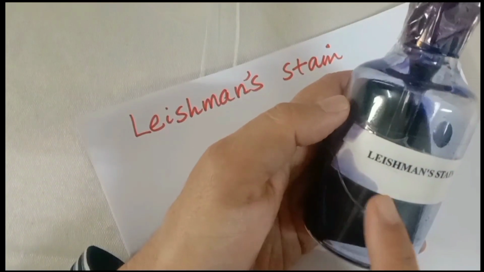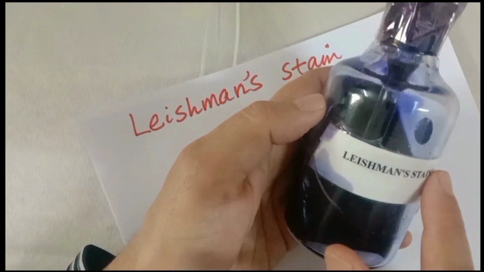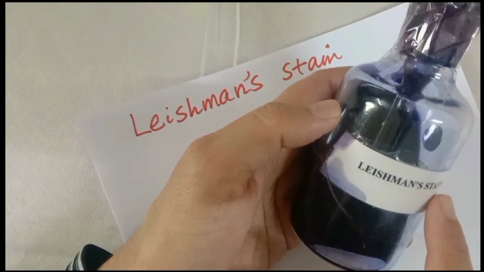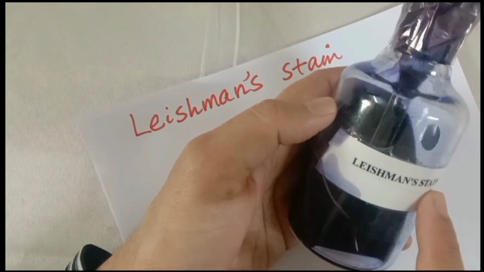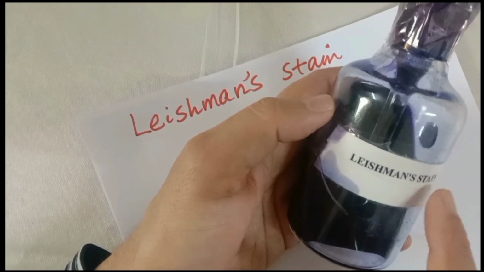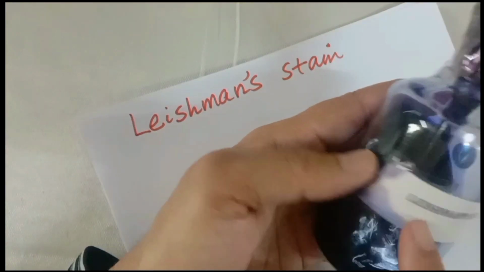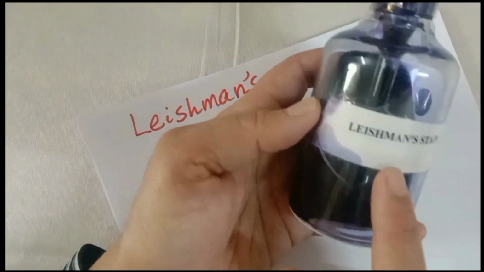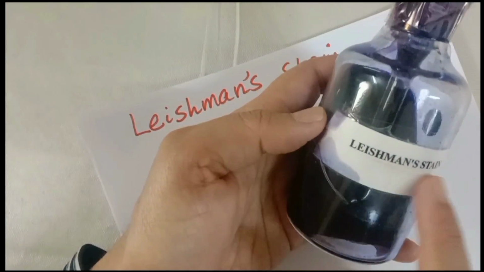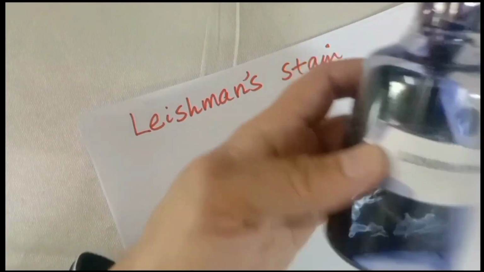In this video, we will discuss the Leishman stain, what the composition of the Leishman stain is, and the functions of the different components. As we know, this Leishman stain is used in staining the peripheral blood smear. So I will start with it.